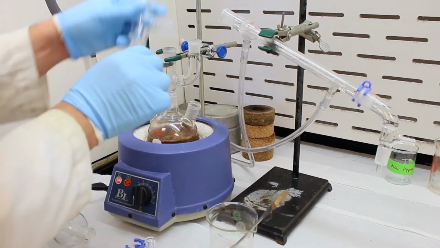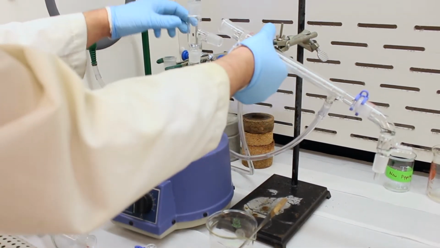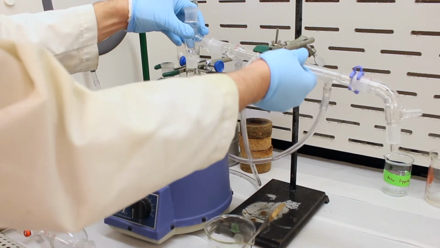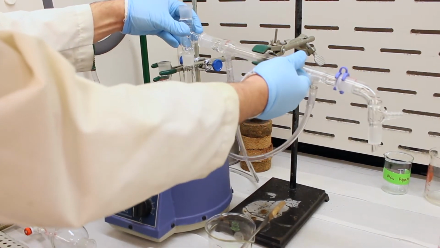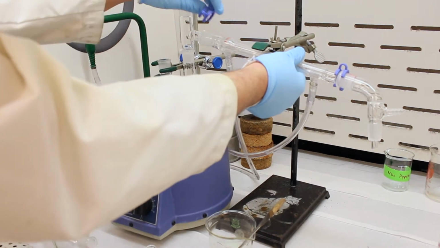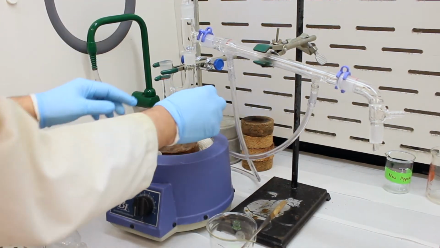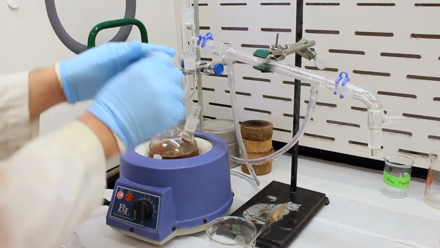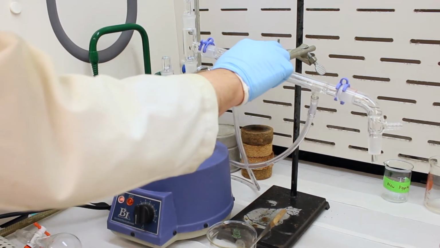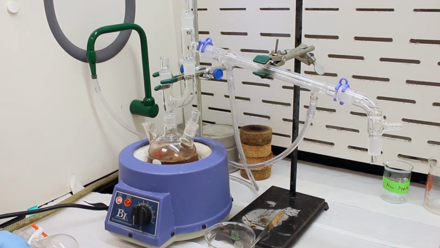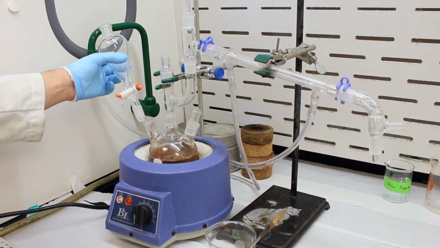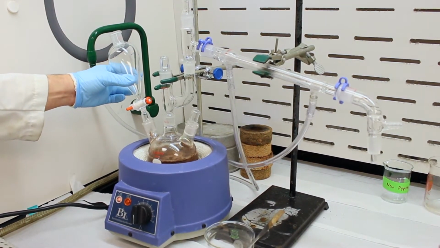So on top of that, we place our still head, and we can add the condenser here, and we can clip it in place. Then we can seal it up, so place some stoppers here. And then here, on this piece of glassware, we'll place our separatory funnel.